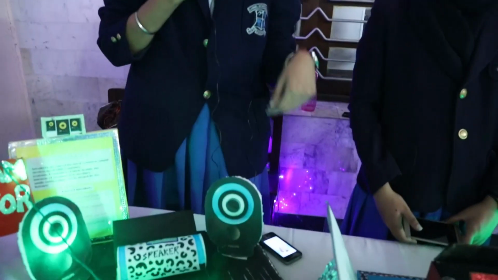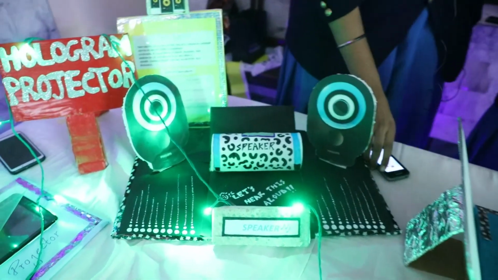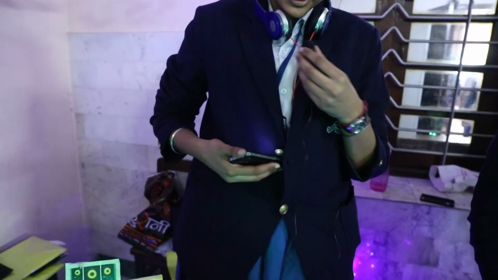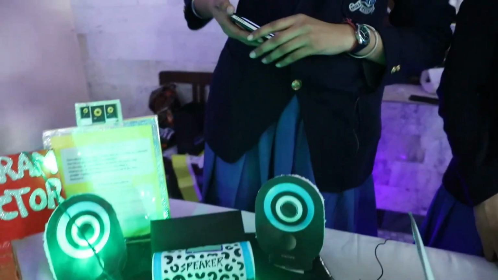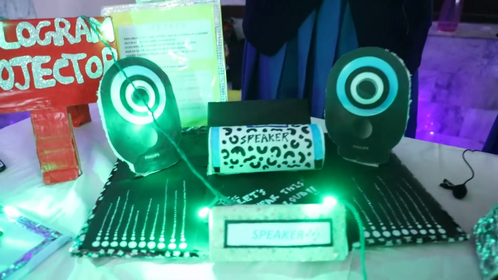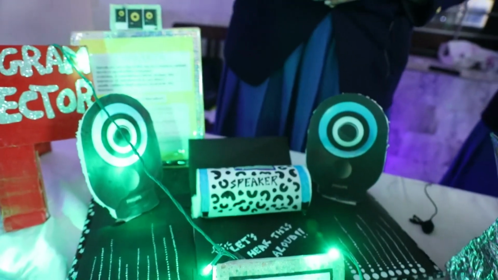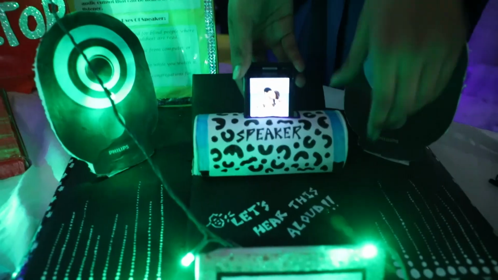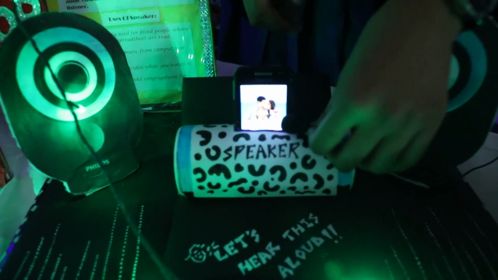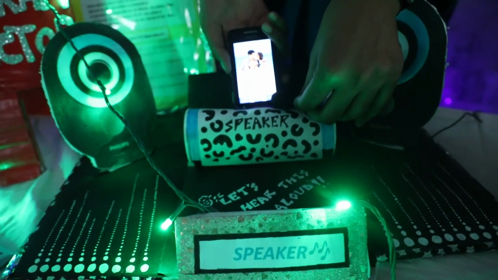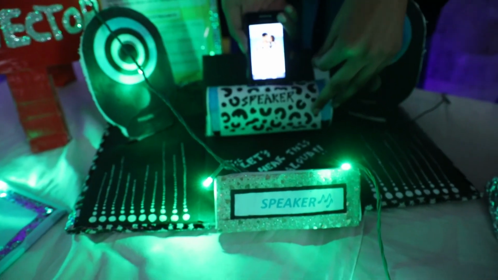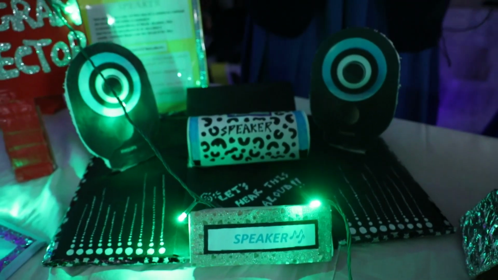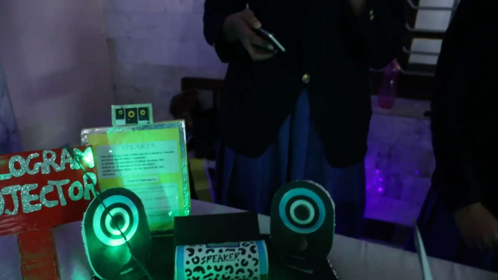So now I'm going to play a song on my phone, and I'm sure that it will be less than the volume coming out from the speaker. Here it is. Here is the normal volume, and here it goes in the speaker. And this is the normal volume, and it goes in the speakers. So I'm sure you found the difference between the two volumes.